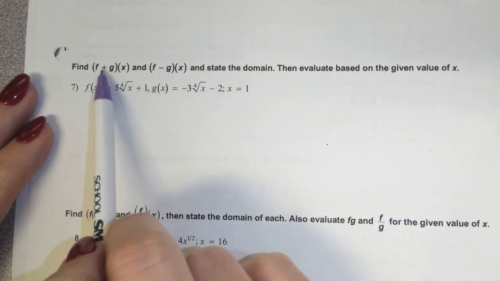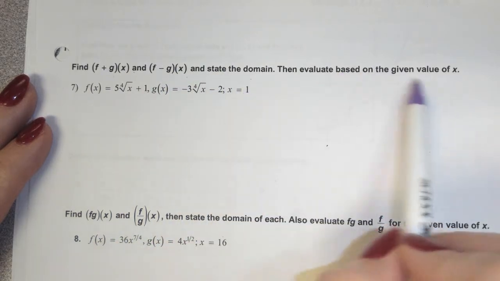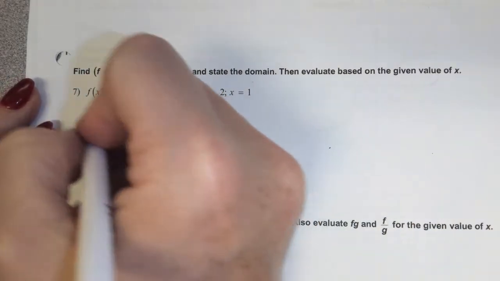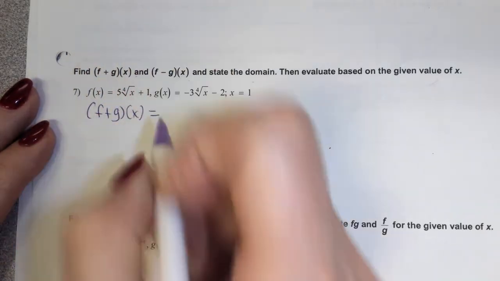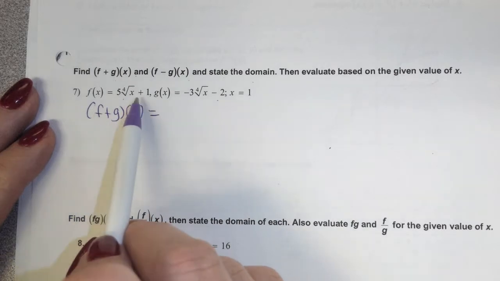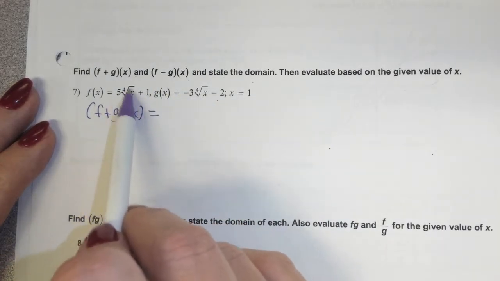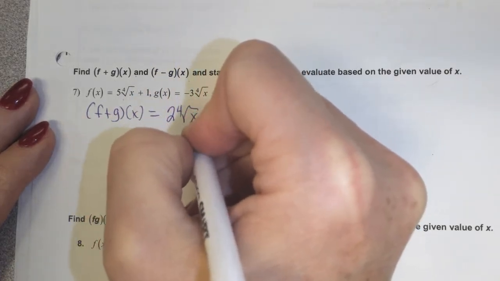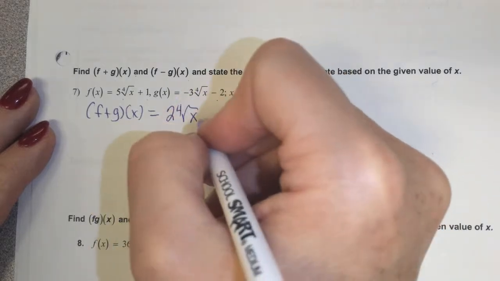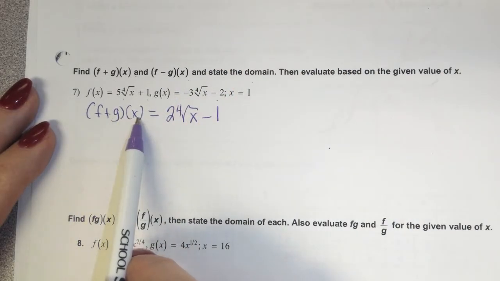All right, let's look down here now. It says to find f plus g of x and f minus g of x, state the domain, and then evaluate it based on the given value of x. So if I want to do f plus g of x, that means I'm going to just add these two together. They are like terms, so I can just go ahead and add. 5 of these minus 3 of these is going to give me 2 fourth root of x. 1 minus 2 is going to give me minus 1. So that's what I get for f plus g of x.